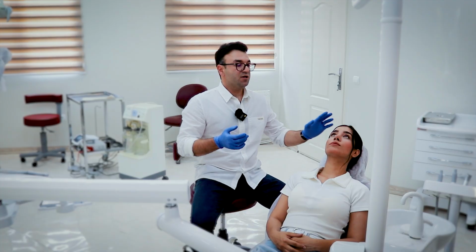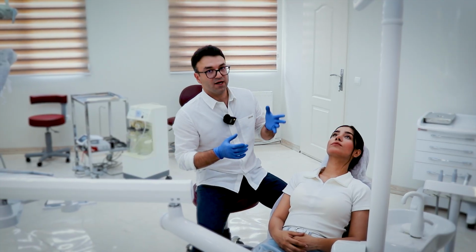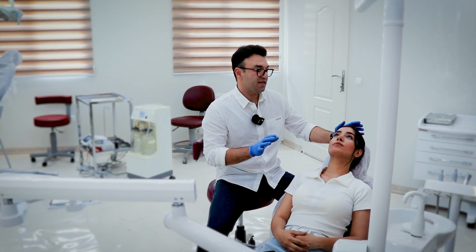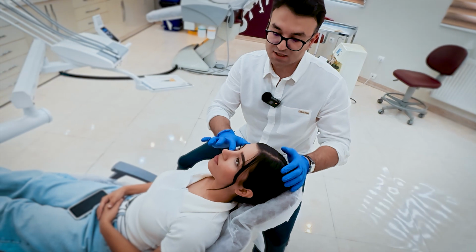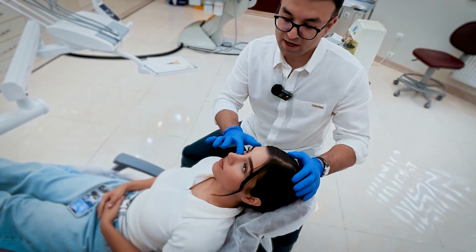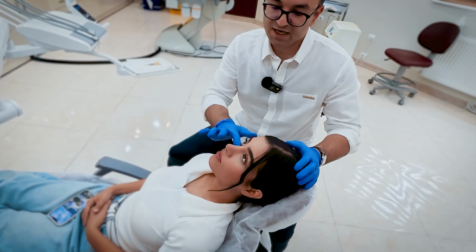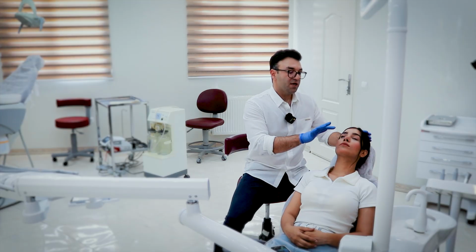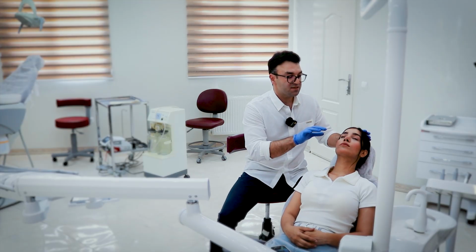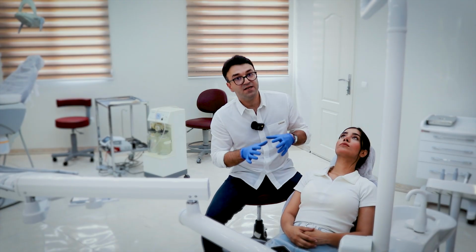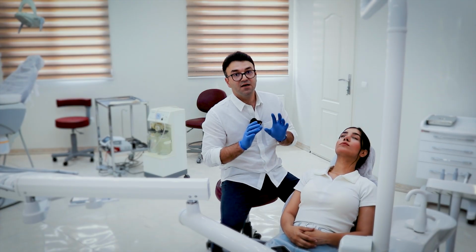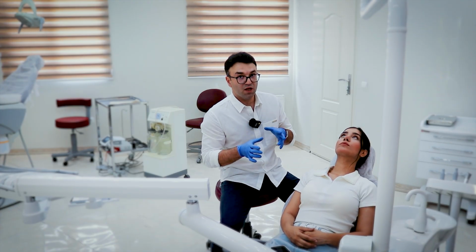After that, I try to check the Cottle maneuver or Cottle test. It's a really simple test. I gently pull the cheek away to the side of the nasal bridge and ask the patient to breathe. So if breathing is better after this test, it shows that the collapse of the internal valve is the cause of the nose block.